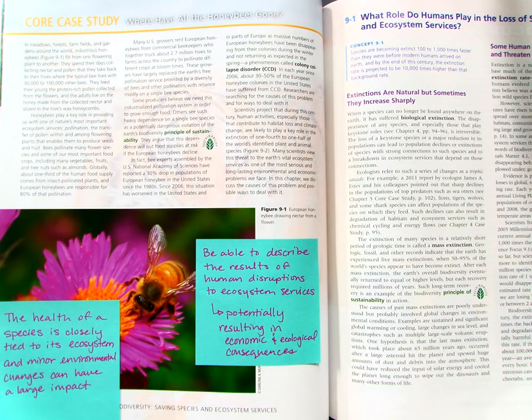This video is for AP Environmental Science Chapter 9, which is looking at preserving biodiversity at the species level. It starts with a core case study looking at honeybees. Make sure you go over this case study, understand the importance of bees as far as looking at the ecosystem service that they provide, what their role is in their particular environment. So that means understanding what happens if those bees are gone, what happens if we lose that ecosystem service.